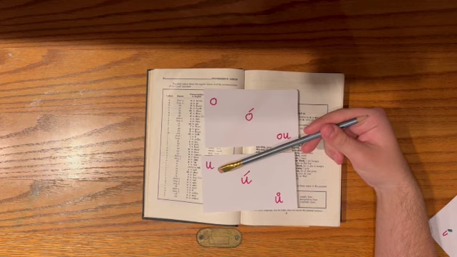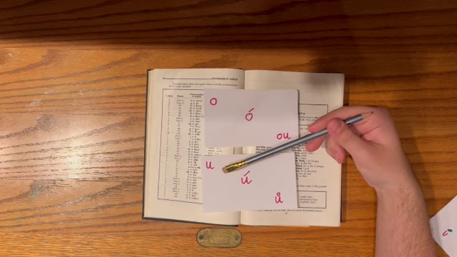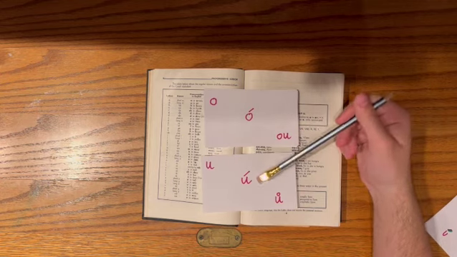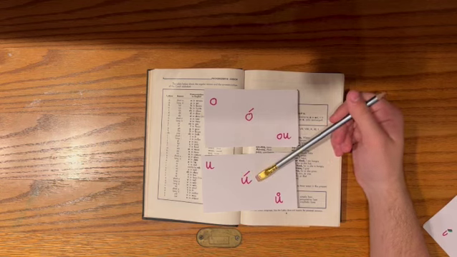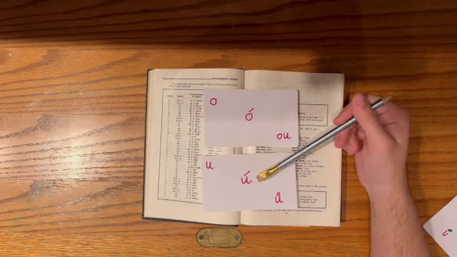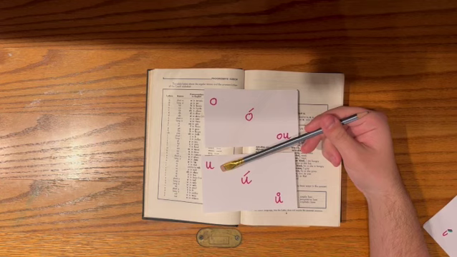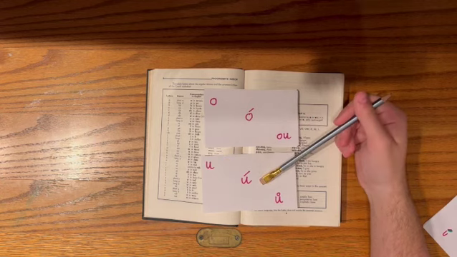U maintains having the short and long oo difference. U and Ú.